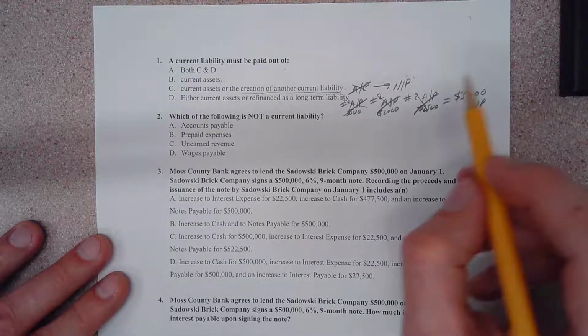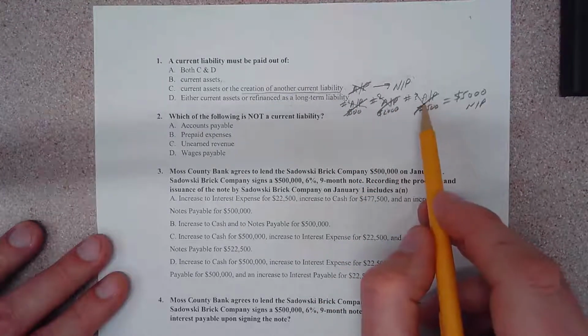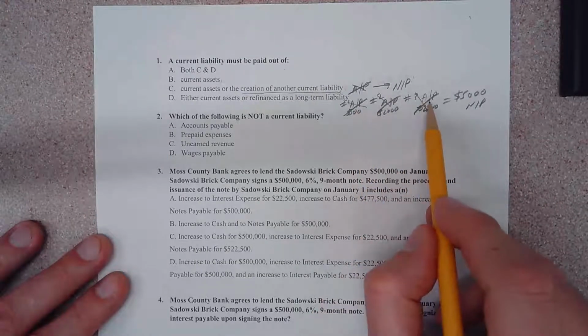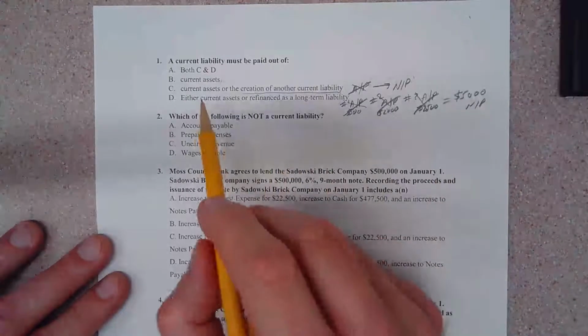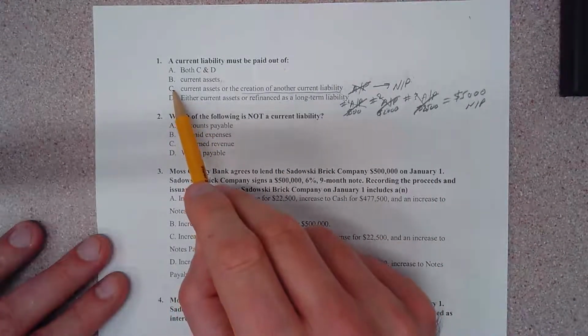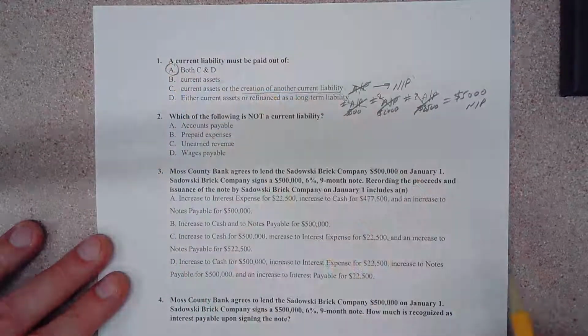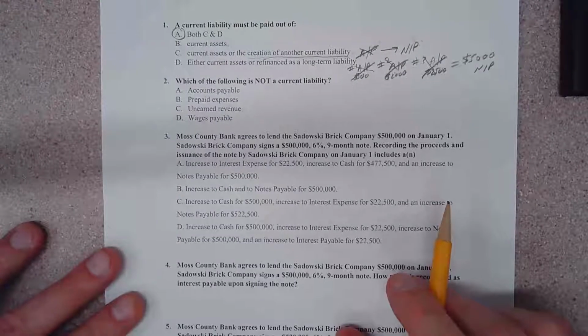Okay, so we have essentially refinanced this debt. That's not really what it is, but we have gotten rid of current liabilities and replaced it with a long-term liability. Make sense? All right, very good. So if that's the case, I told you that C and D were both good answers. Therefore, our answer is A, choices C and D. Let's look at the next one.